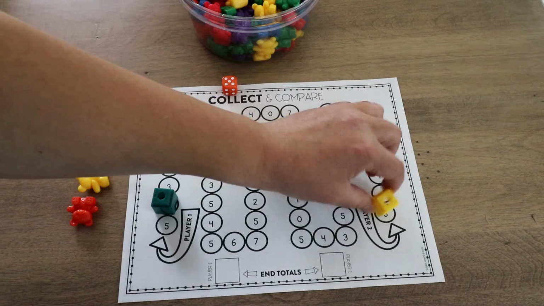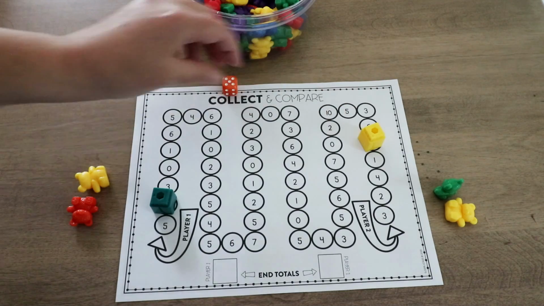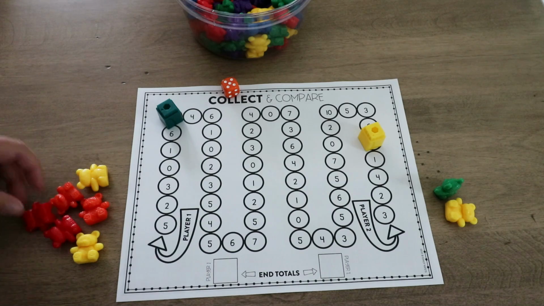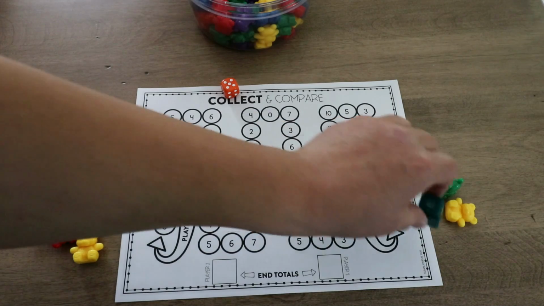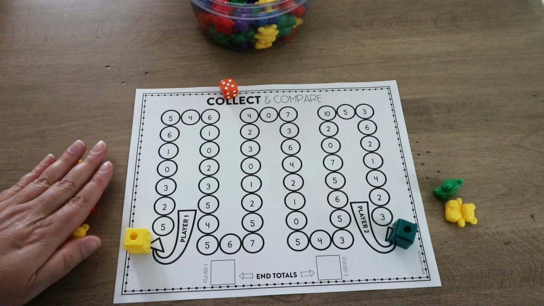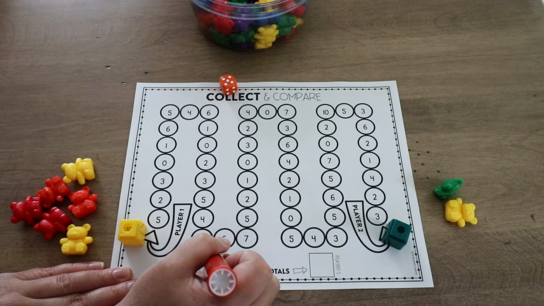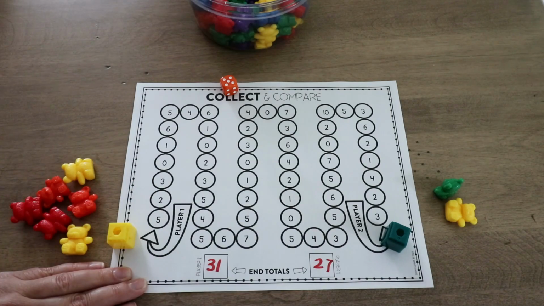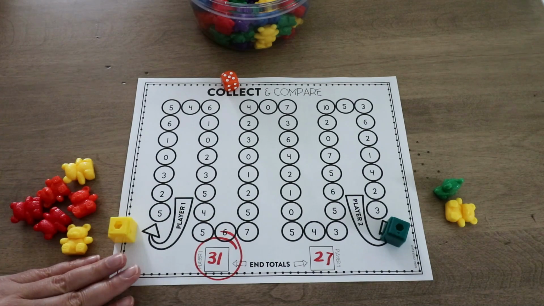Player 2 moves 5, and they will collect 2 as well. Students will basically continue rolling and collecting however many they need until they get to the very end. And once player 1 makes it all the way through the board and lands here, and player 2 makes it here, they will count up how many they have in each group. So let's pretend player 1 ended up getting 31, and player 2 ended up getting 27. They will determine the winner by whoever's total is larger, which in this case would be player 1.